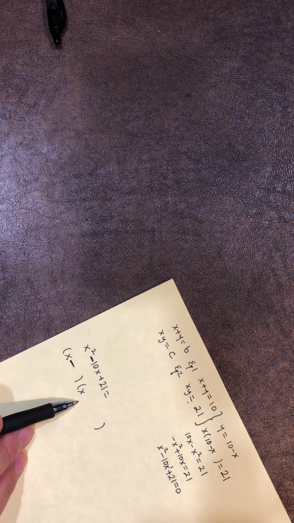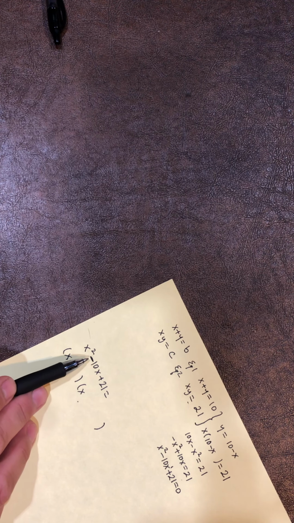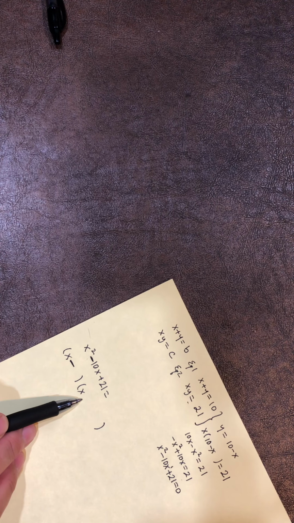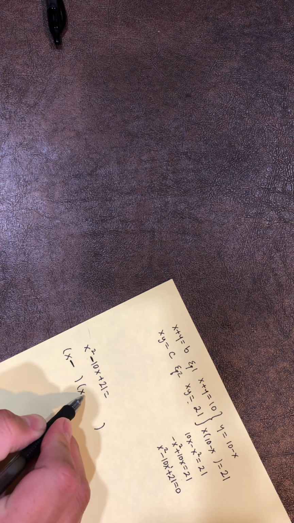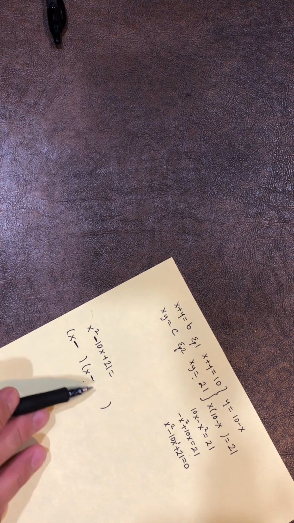But then the second sign is going to be the multiplication of the first sign and the second sign, which is minus times positive, you get negative, minus. And that's it. Now the problem is finding out the numbers that are going to go right here.